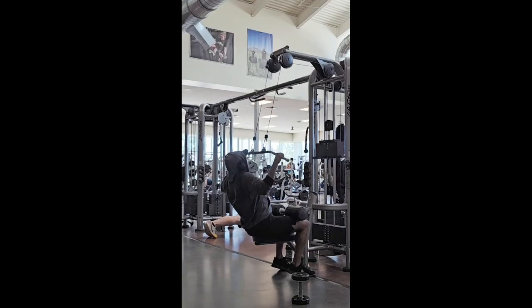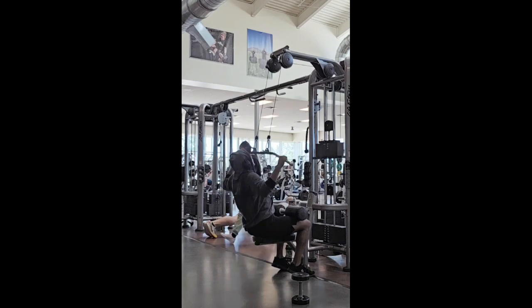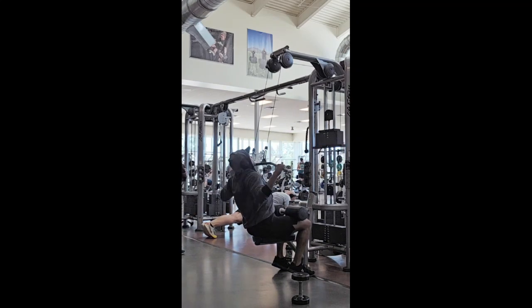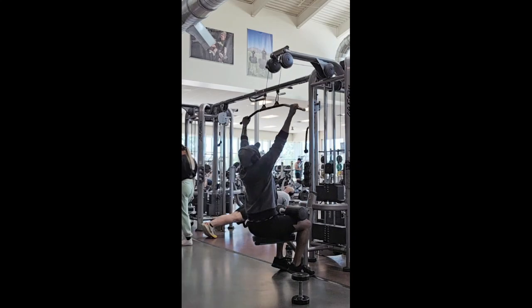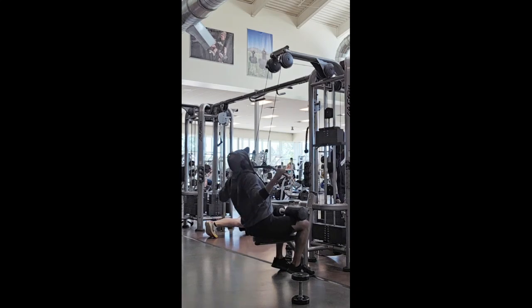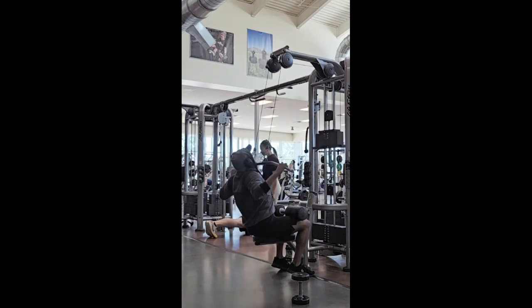Next is the cable lat pull down. Sit down and grab the cable bar. Pull the bar down to your chest, squeezing your shoulder blades together, and then return to the starting position. Movement pattern is going to be a vertical pull, in which your agonist muscles are going to be your latissimus dorsi and your biceps, and your helpers are going to be your deltoids and your triceps.